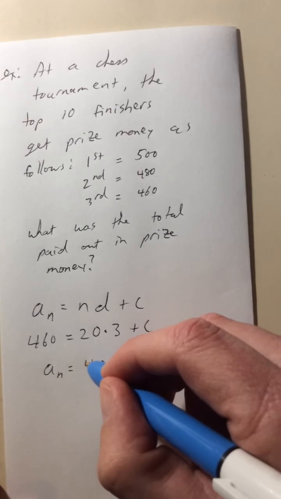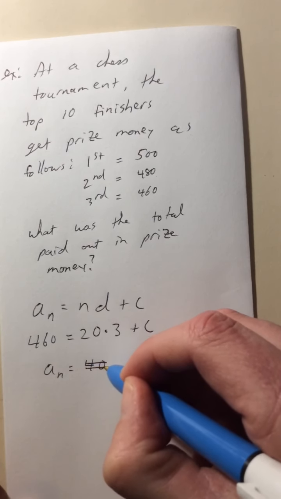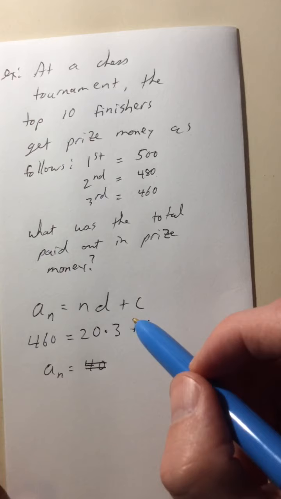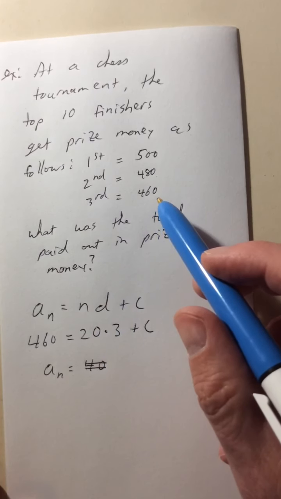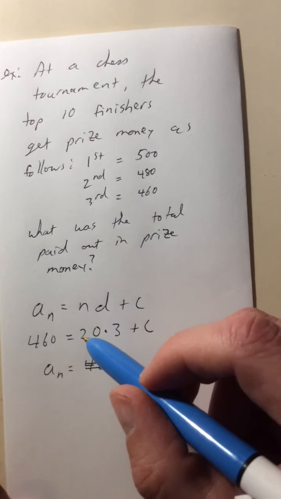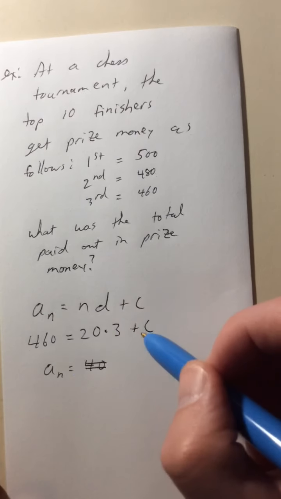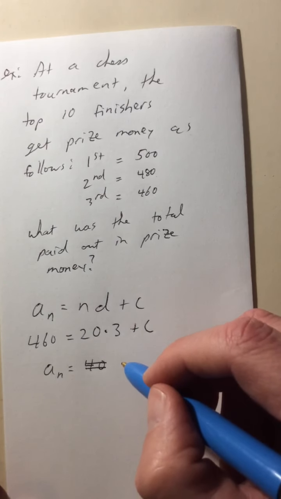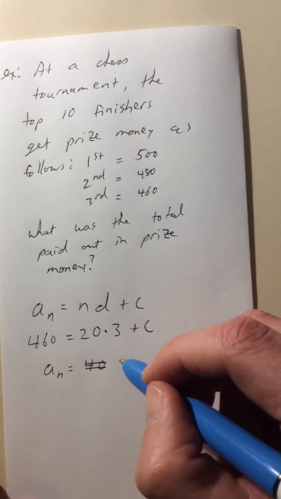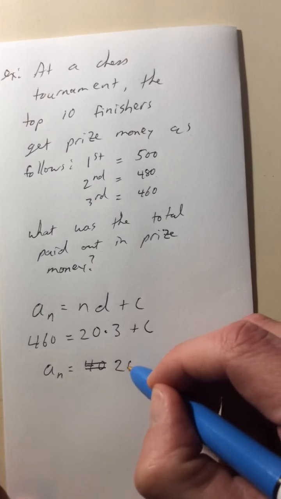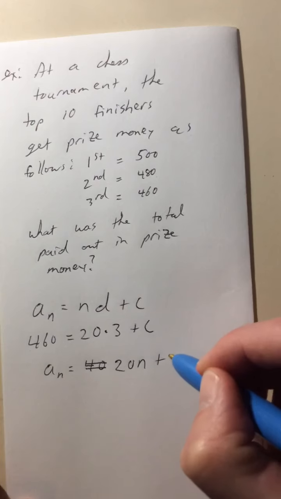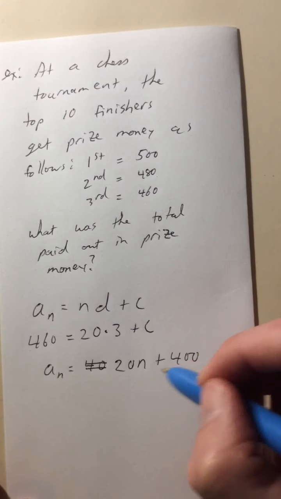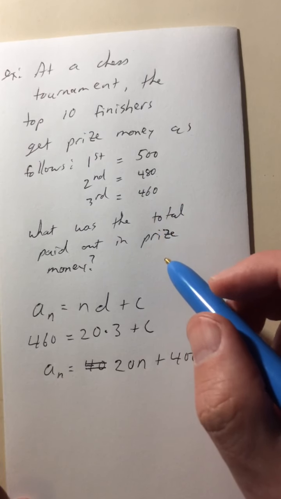Something is not right here. Okay, common difference is 20. The third term is 460. Subtract 60 over, that's 400. c is 400. a sub n equals, common difference is 20, 20n plus 400. Something went bad here. First term, that would be 420.